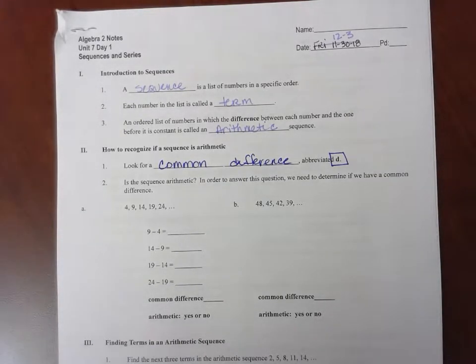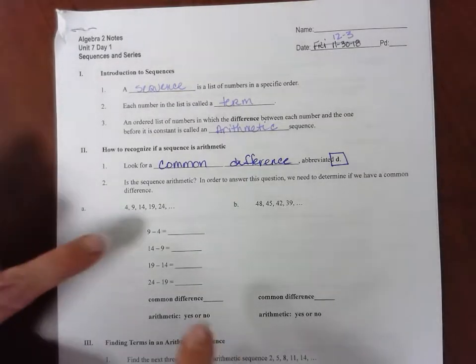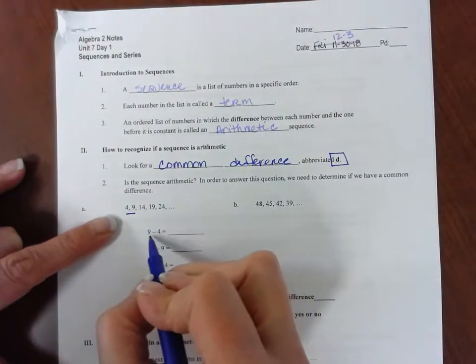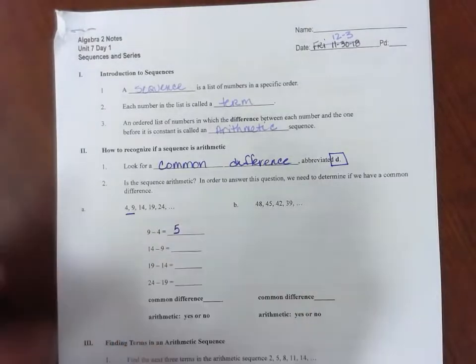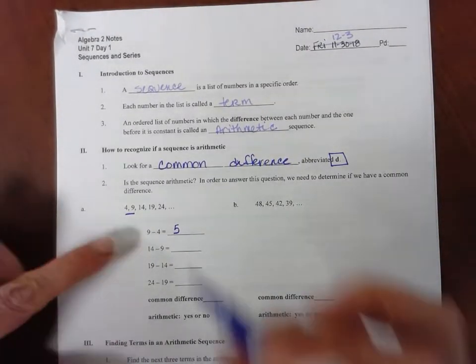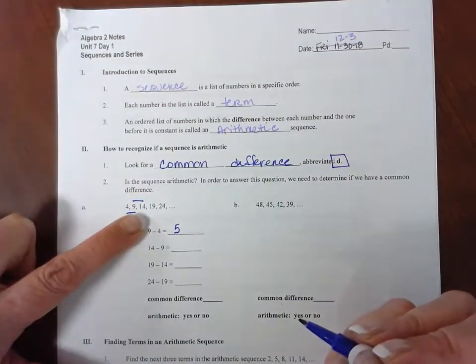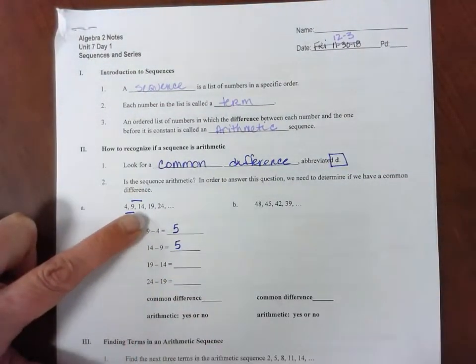Okay, so to tell if a sequence is an arithmetic one, we basically have to see if there's a common difference. So you look at the first two terms and you say, okay, well 9 minus 4 equals 5. And then you look at the next two terms. 14 minus 9 is 5.